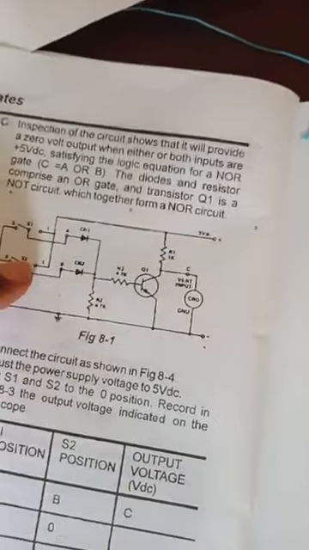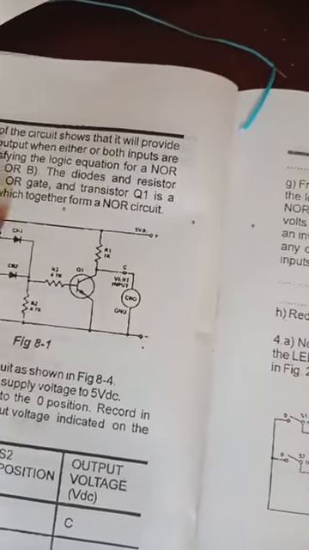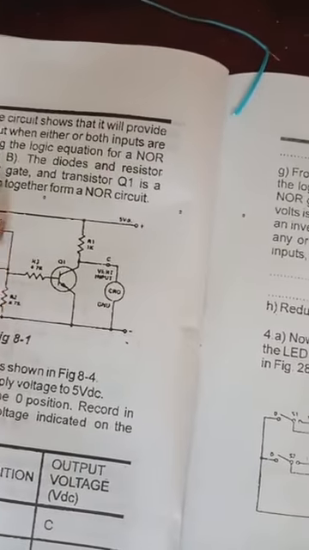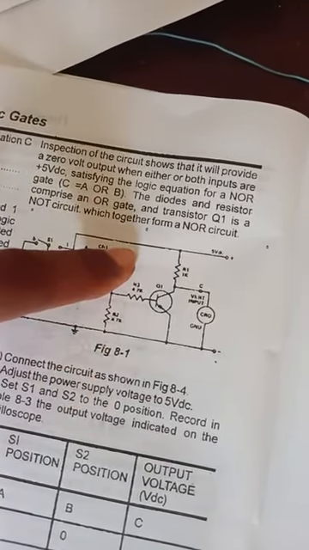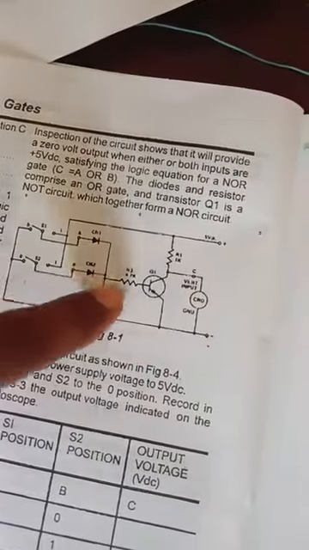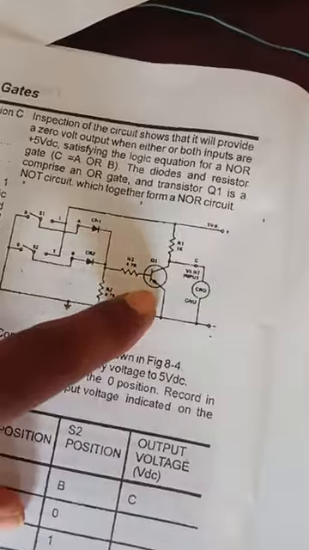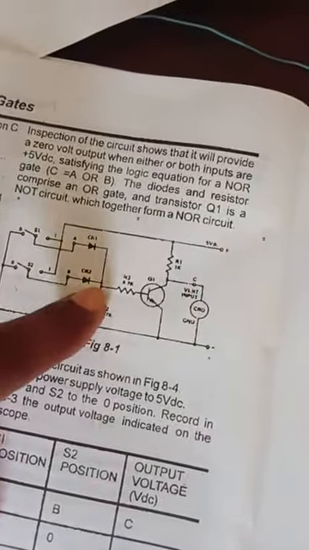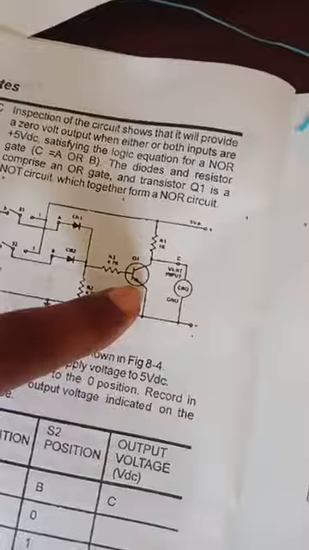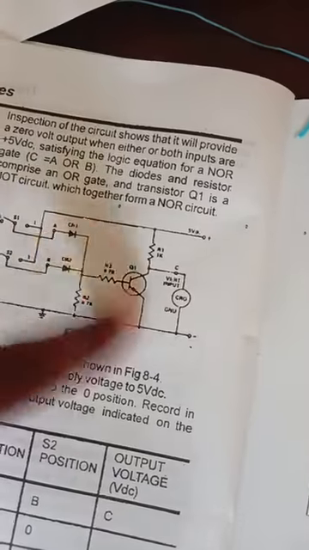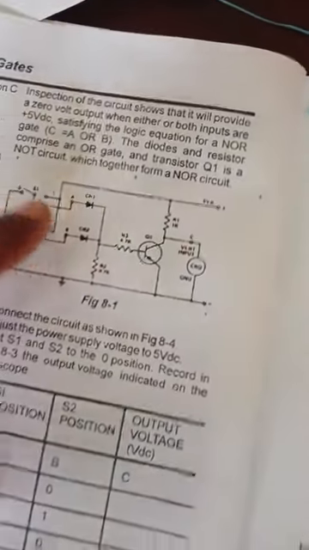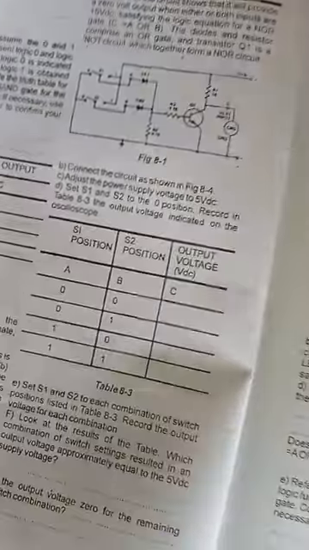So this is an OR gate because we have the anodes of the 2 diodes grounded. But because we have a transistor to reverse the operation, it has turned to what? Turned to a NOR gate, the reverse operation of the OR gate. So we are going to construct this circuit now and see.